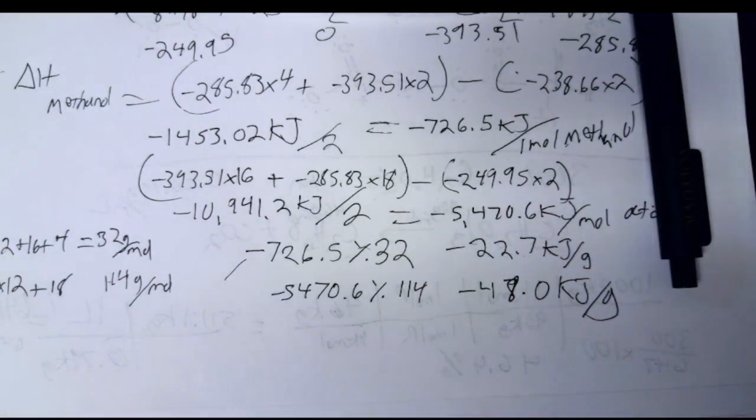However, as we just saw in the last problem, because it has oxygen, it's going to burn far more fuel efficiently.